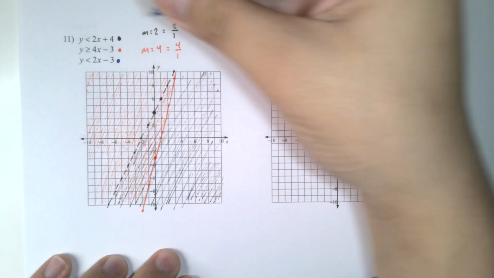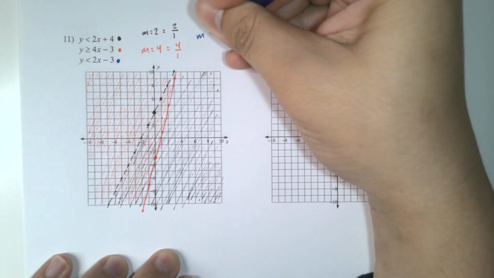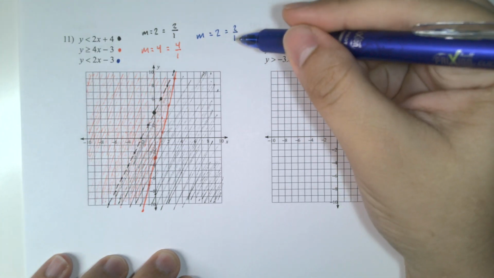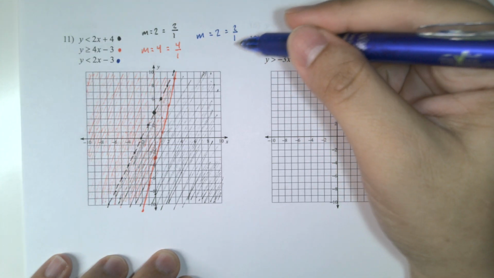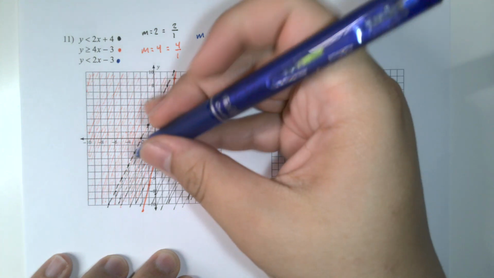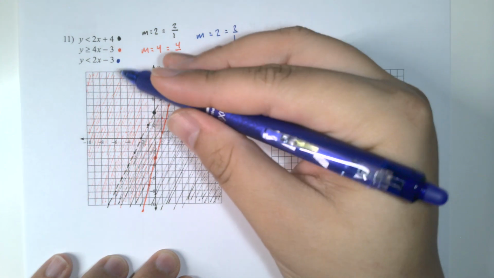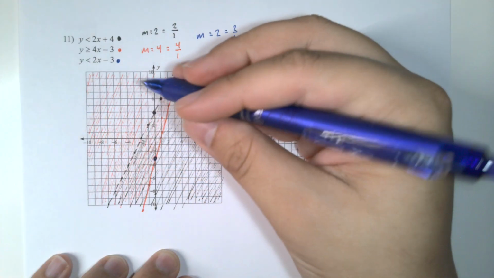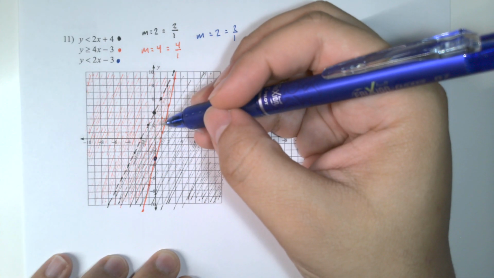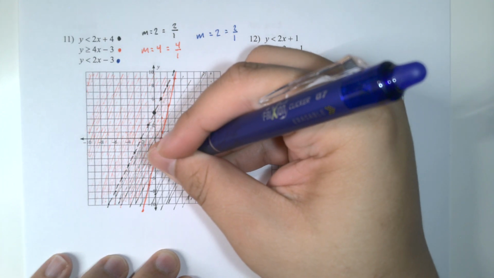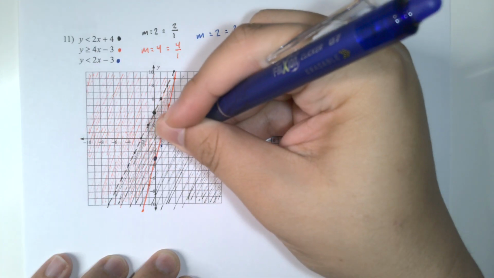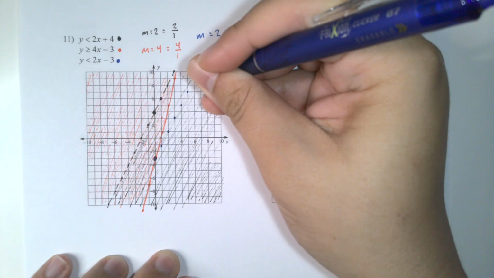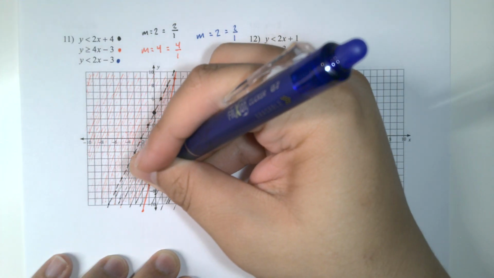For the final inequality, we have a slope of 2, so still going to go up 2, right 1, but we're starting from -3. So starting from a y-intercept of -3, it's going to be on top of wherever this dot was for the red one, but our slope of 2 is going to be over 1, up 2, over 1, up 2, so on and so forth.